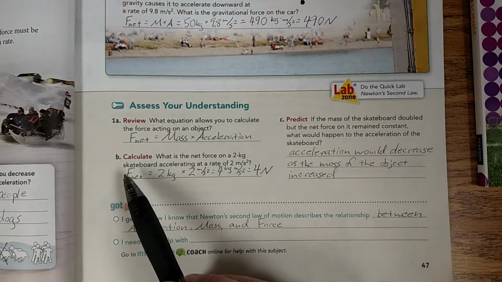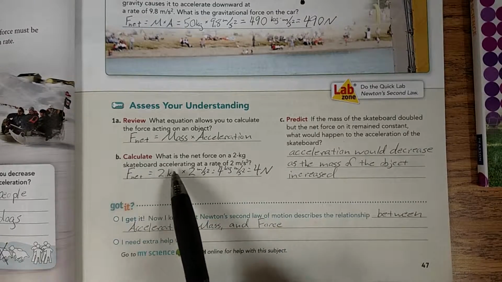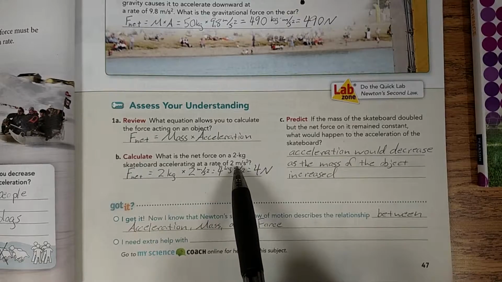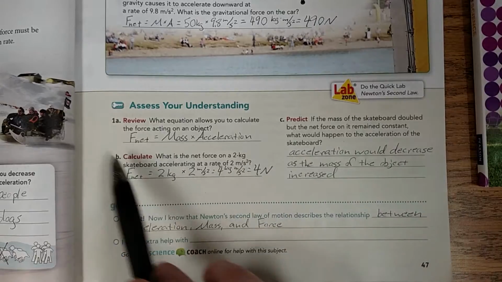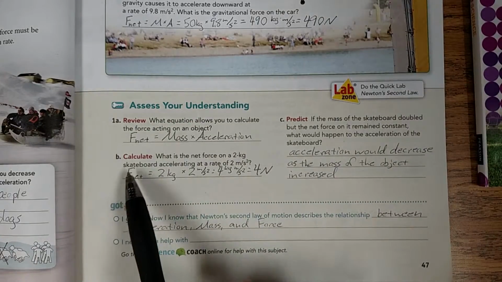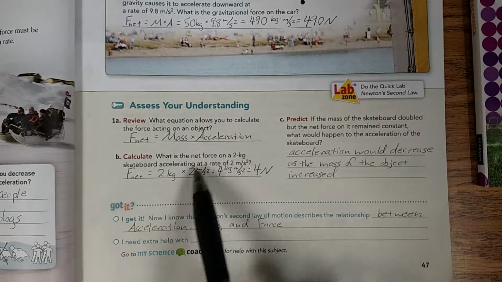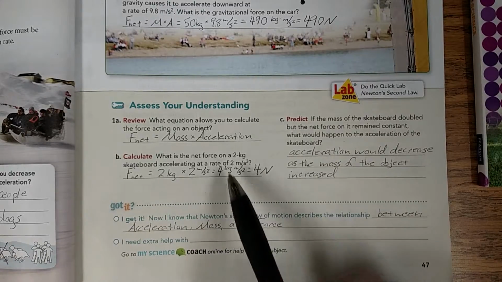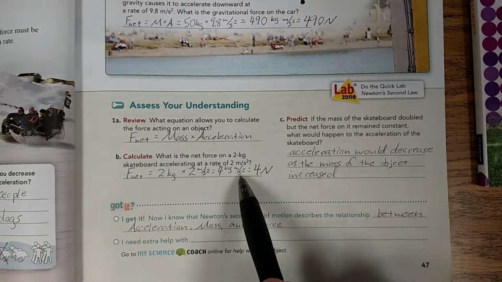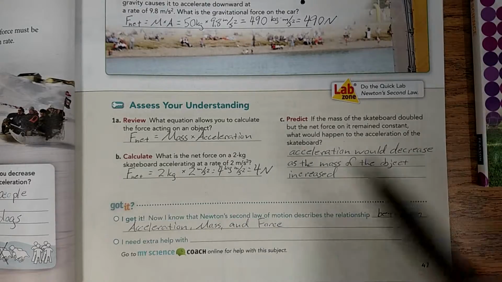B, calculate. What is the net force on a 2-kilogram skateboard accelerating at a rate of 2 meters per second squared? All we need to do is use the equation that we just wrote down before. Our net force equals mass, 2 kilograms, times our acceleration, 2 meters per second squared. 2 times 2 equals 4, and gives us a unit of kilograms times meters per second squared, which is also equal to newtons, so our final answer is 4 newtons.